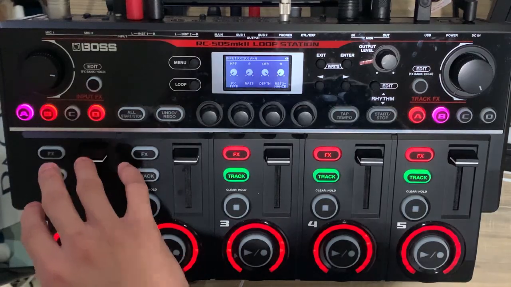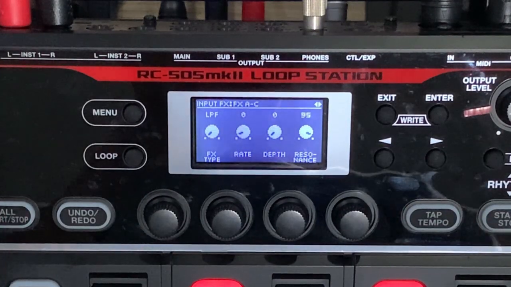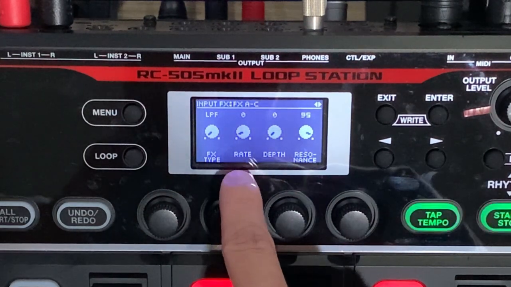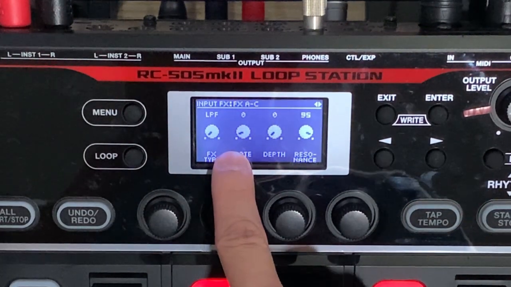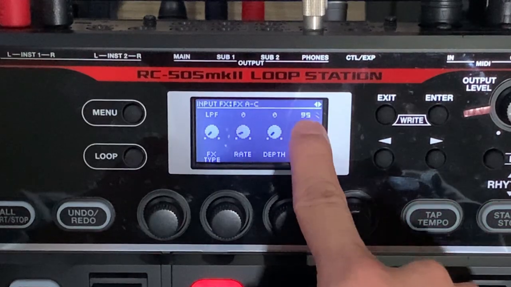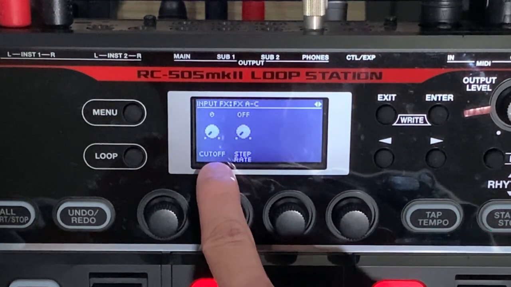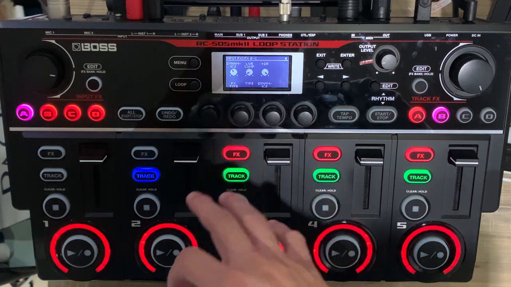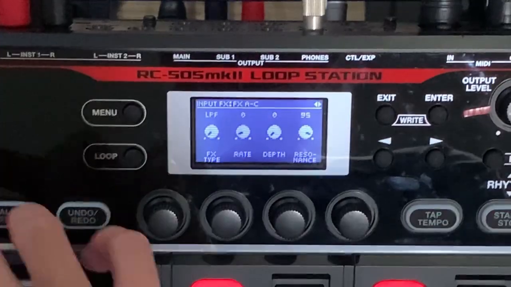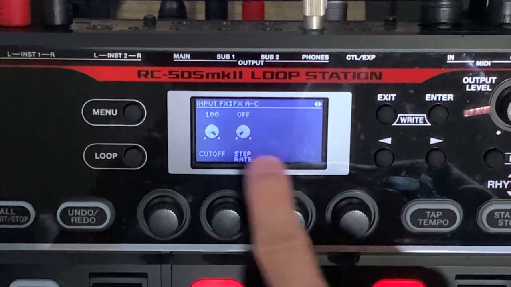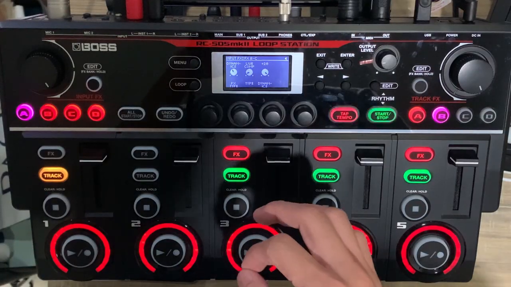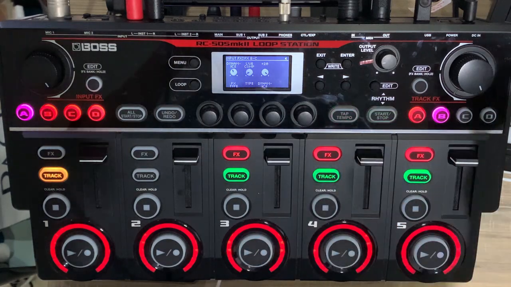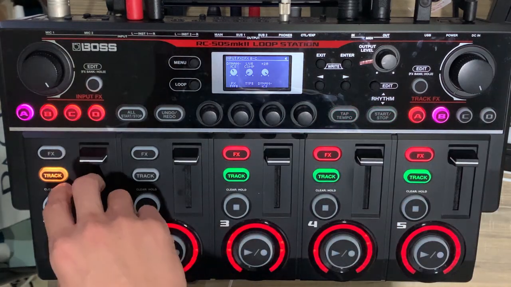So, and the cutoff will control what note the filter sounds like. And you can trigger it with like some dry kick or even some K. Yeah.